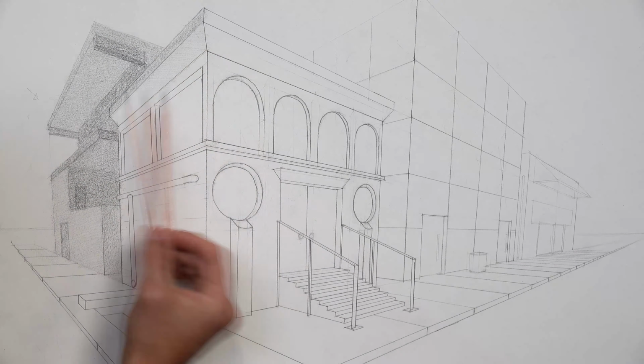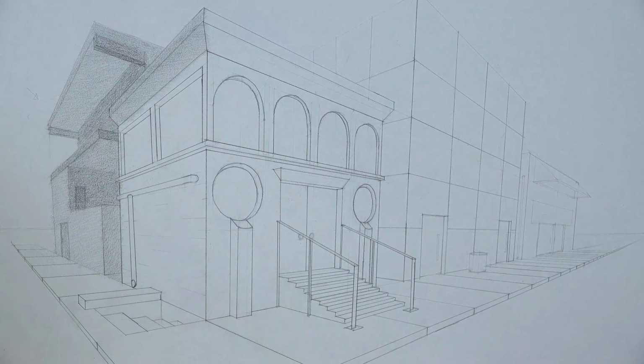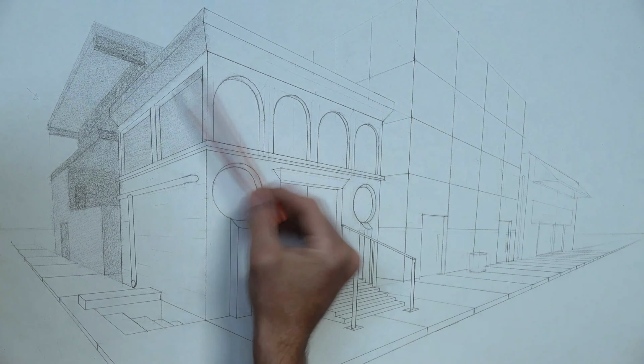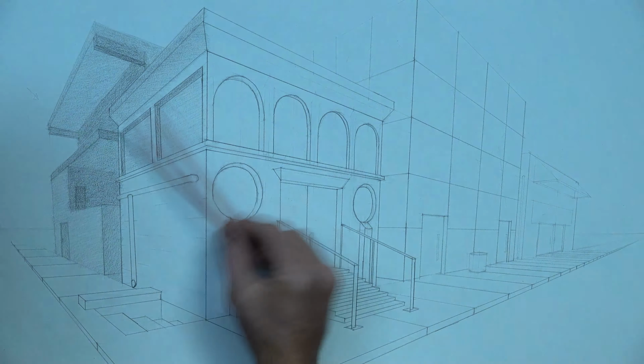So here I'm going to push it just a little bit darker on this building in the front and place some values in the windows. If I leave white in those windows, then it will look like there's a light on inside the building. And if there's a light inside the building, then I need to put detail inside the building because people want to see what's in the lights.